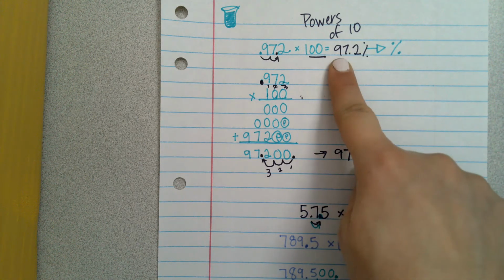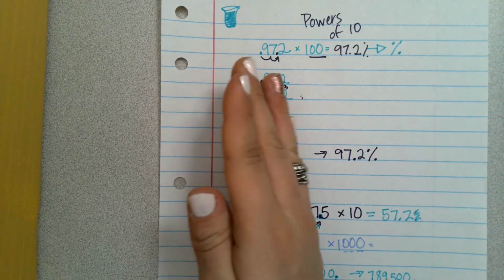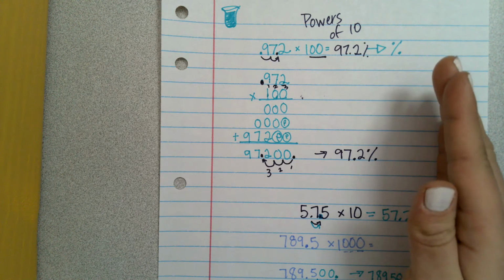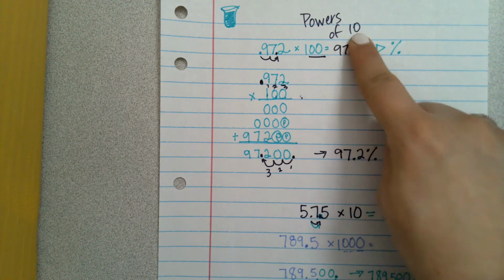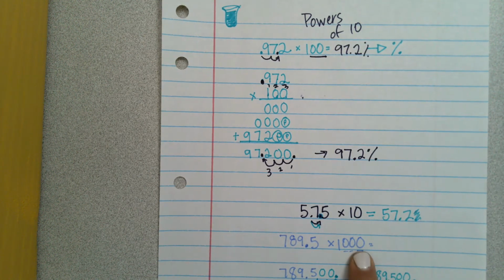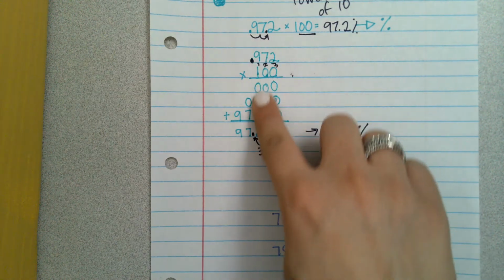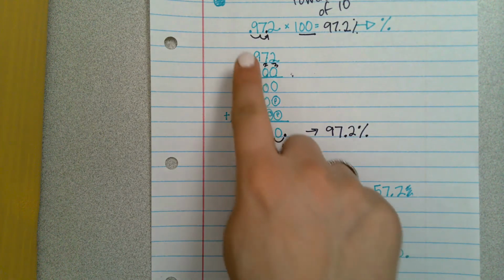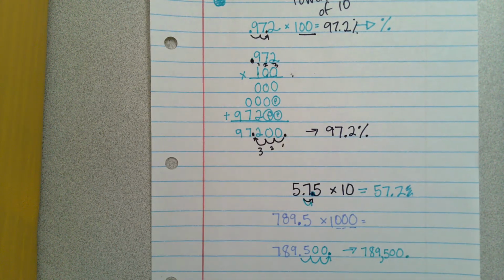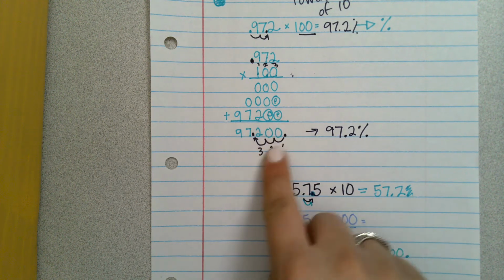So powers of 10, you can do the shortcut. You move the decimal over to the right as many zeros as are in the number that you're multiplying by. But that only works for that piece. Otherwise, you're going to multiply by normal. You're going to count how many digits are behind the decimal and move it in.